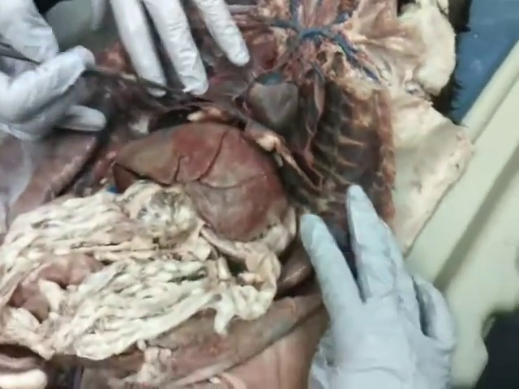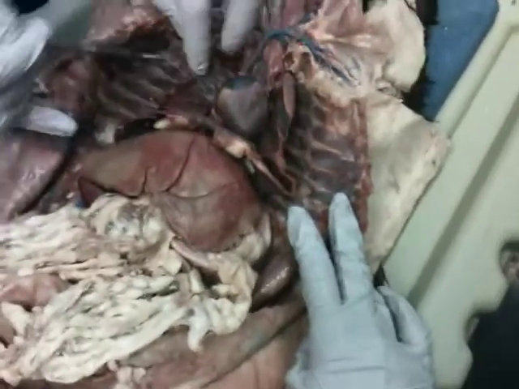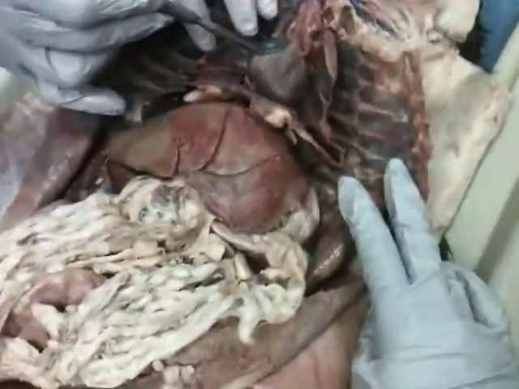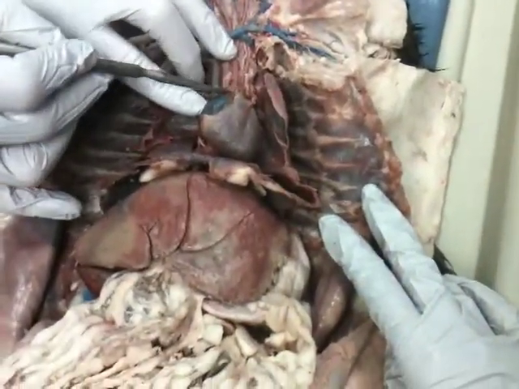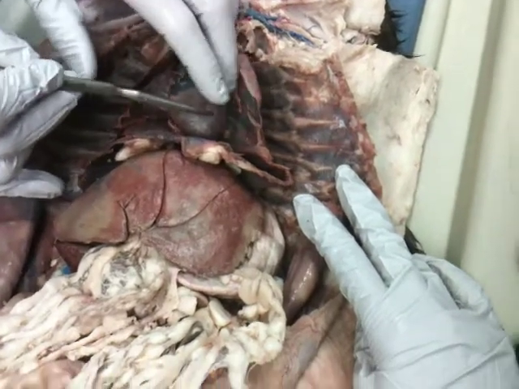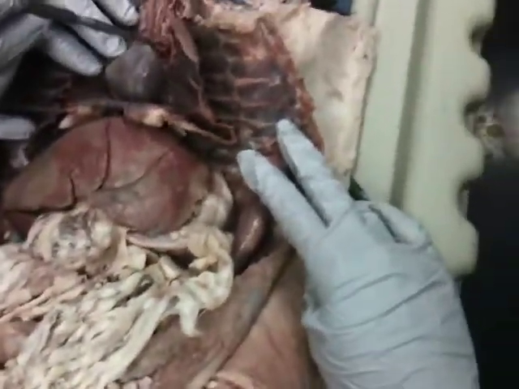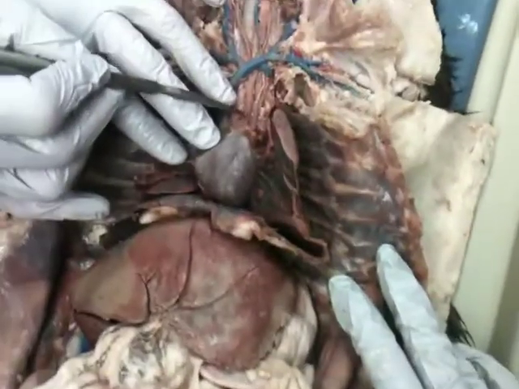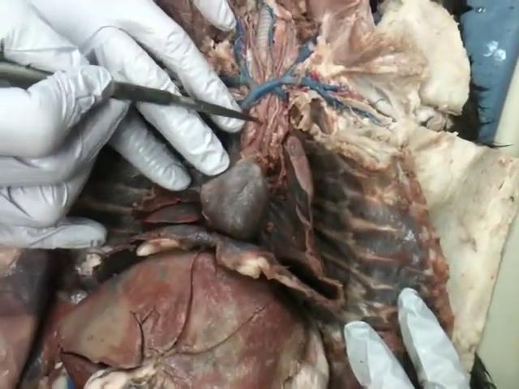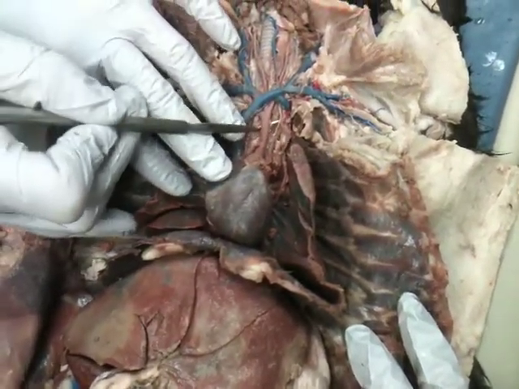Let's go to the red. We'll take a look at the arteries. Different than the human, the cat just has two branches coming off the aortic arch. So let's take a look. We have the aortic arch coming up to the brachiocephalic artery here.